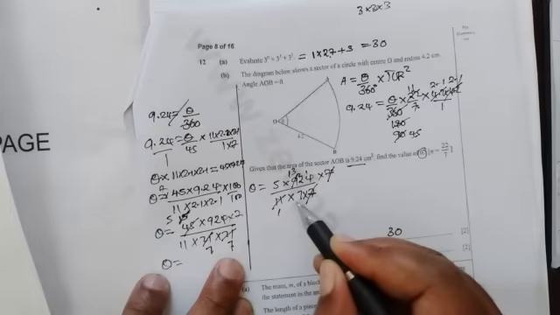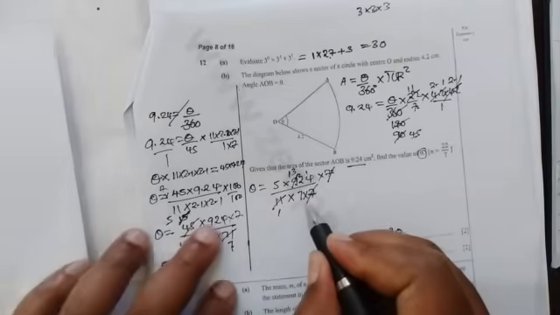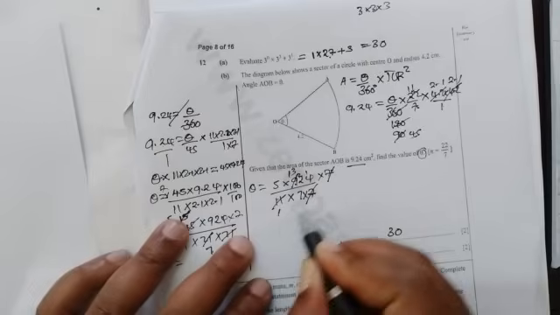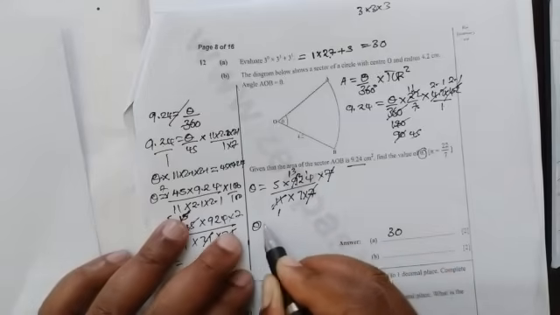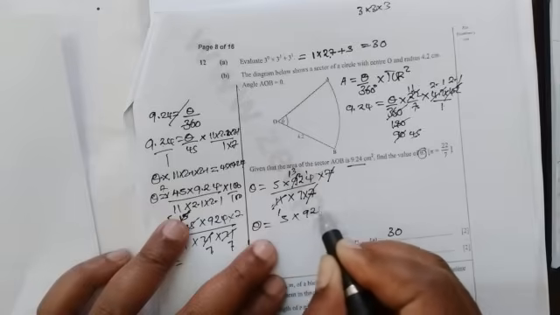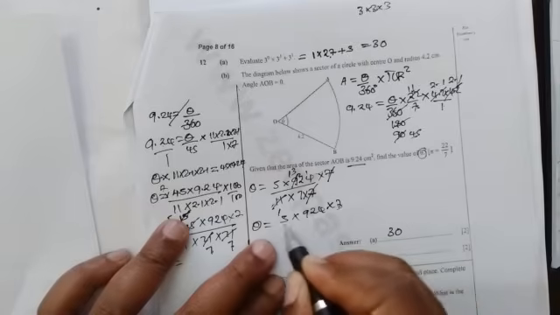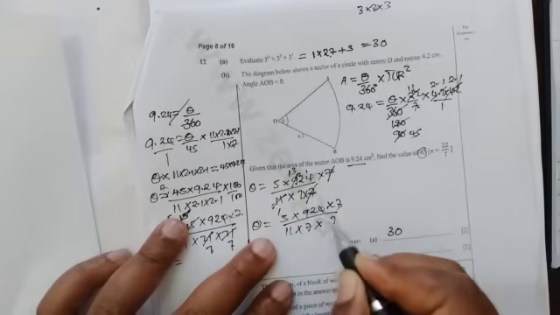Now take note. The best way, because if we use 11, we might have a challenge here. So let's rewrite. We have got 5 by 924 by 7 over 11 by 7 by 7. So this can cancel.